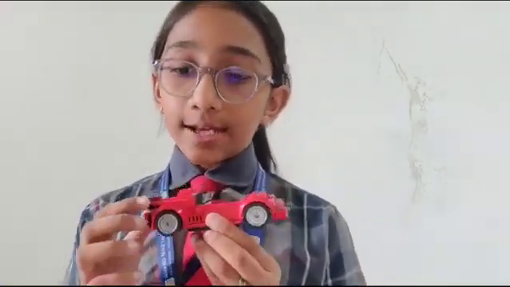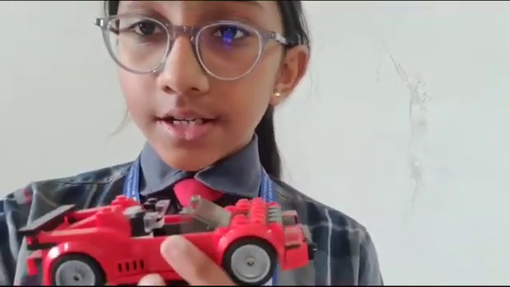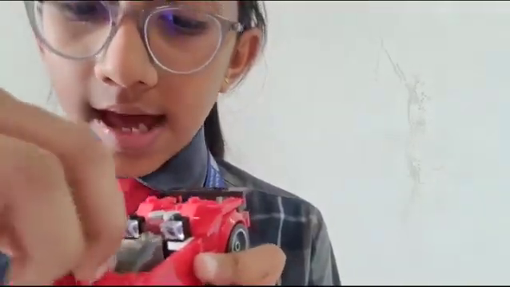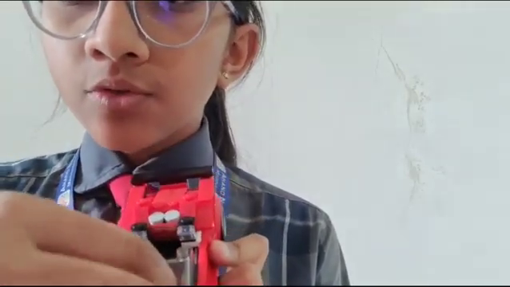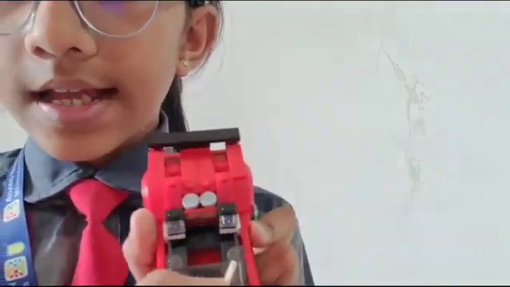Now let's understand the remaining motions in this car. As we can see, the windshield wiper of this car moves to and fro, so it is an oscillatory motion. When part of an object moves to and fro, then it is oscillatory motion.